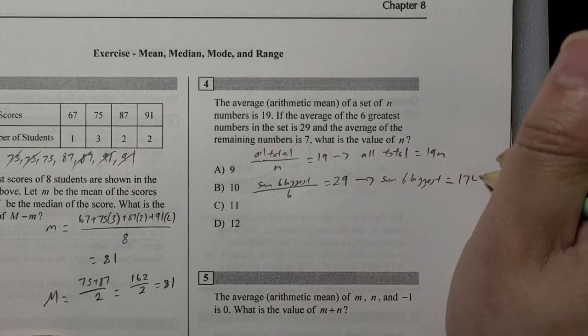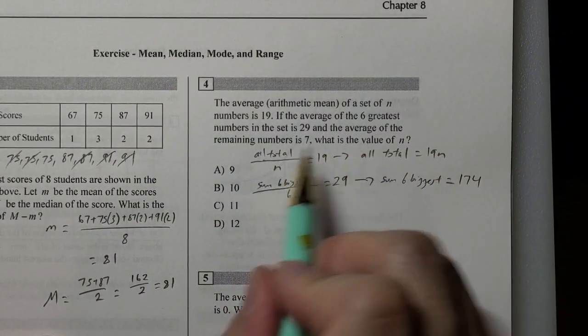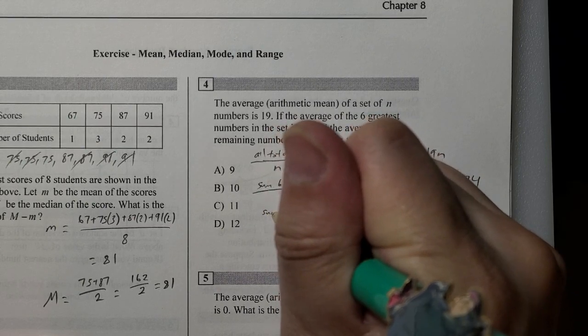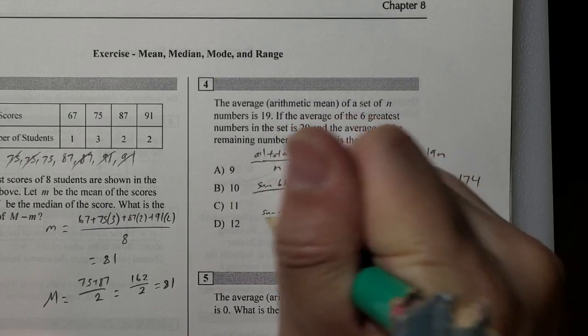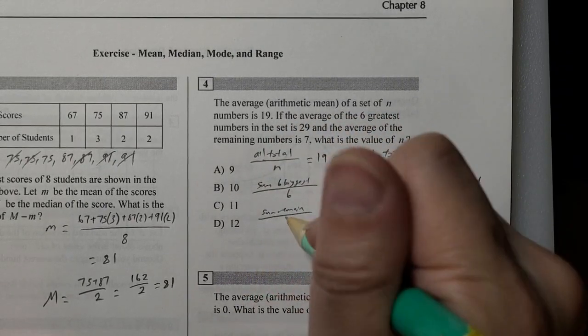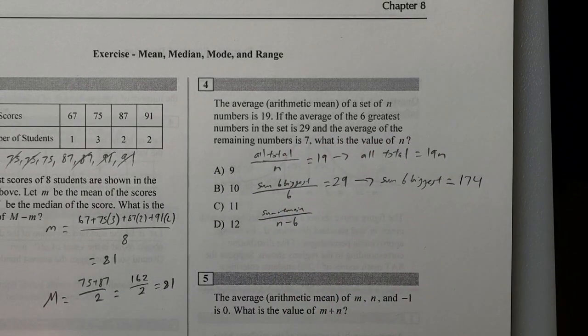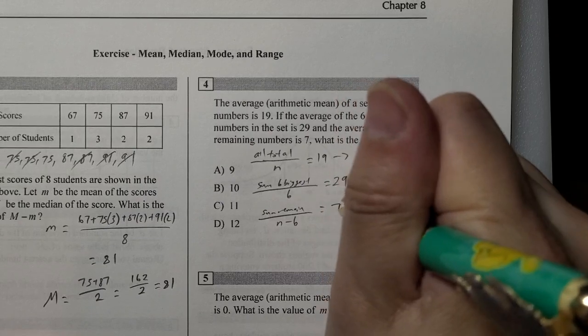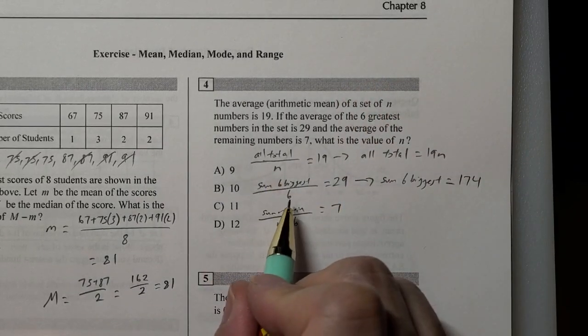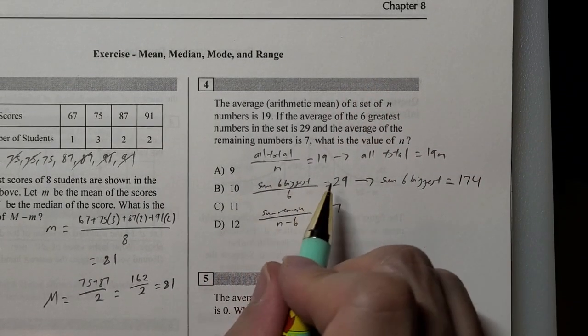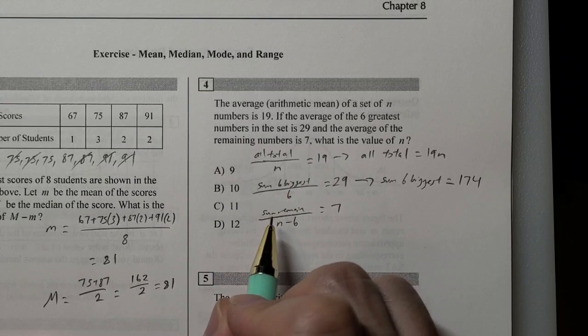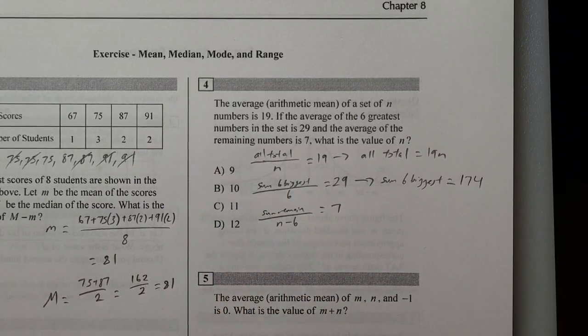That is 174. And then the average of the remaining, so the sum of the remainder over n minus 6 is 7. There's n numbers. The sum of the 6 biggest is already accounted for. The remainder would be n minus 6. Okay?